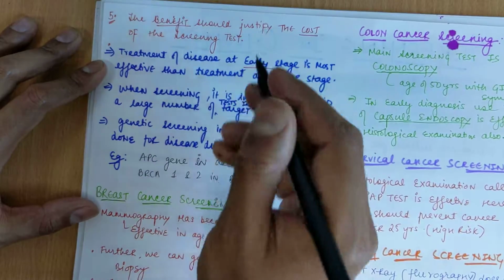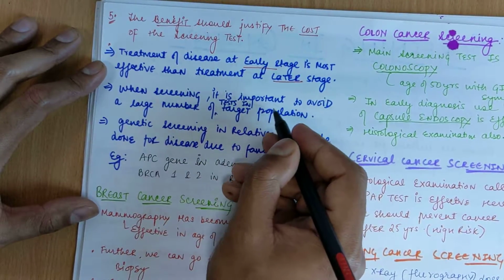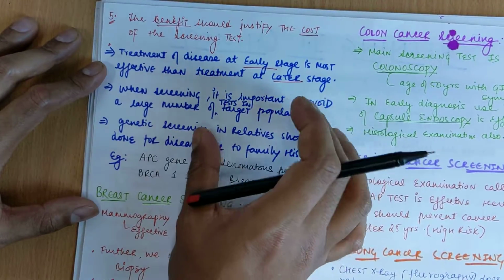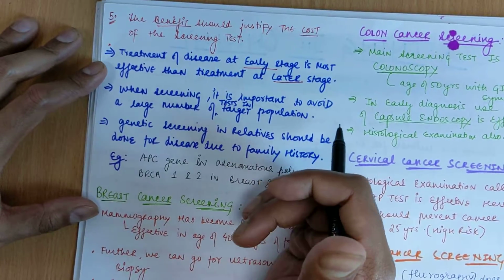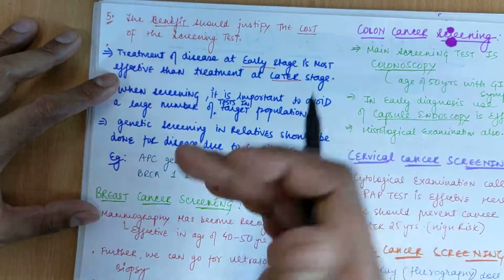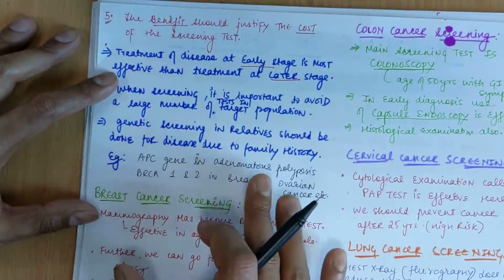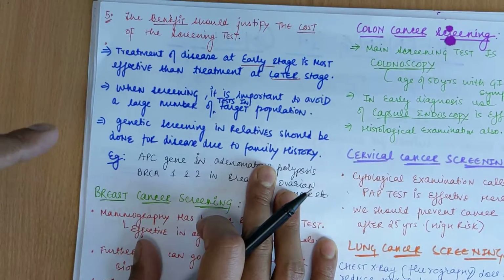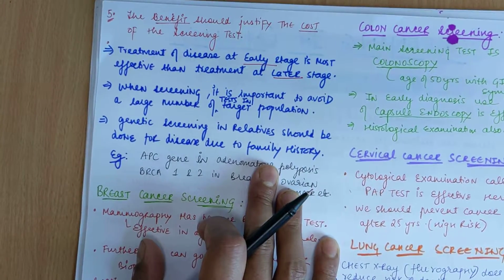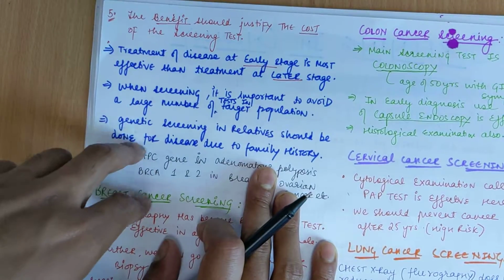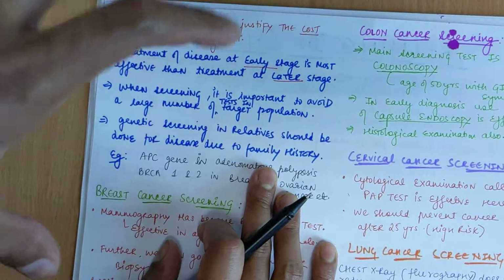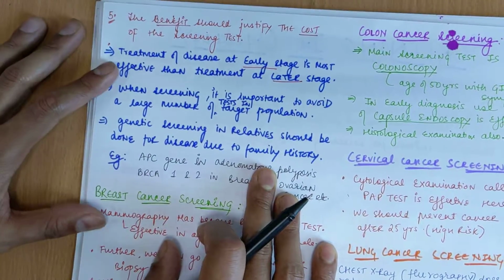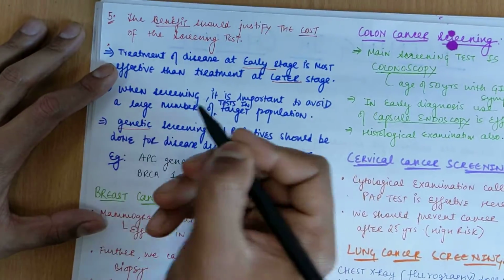This is clear. And when screening, it is important to avoid a large number of tests in the target population. Like if we know that in this population there can be some gene mutation or some type of communicable disease or genetic mutation, then we should avoid screening in that large population. Second point is genetic screening.